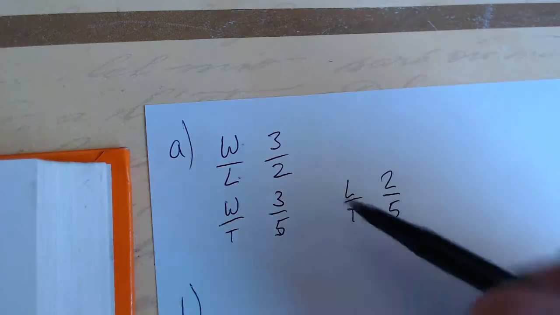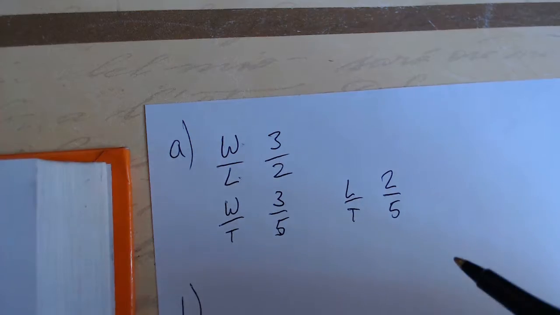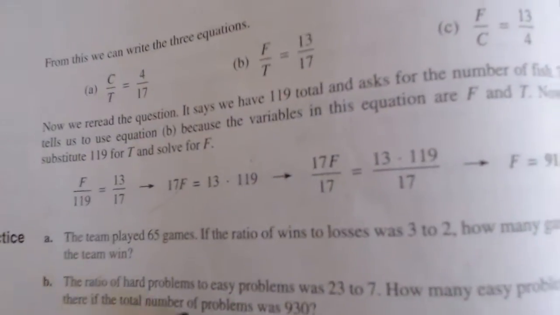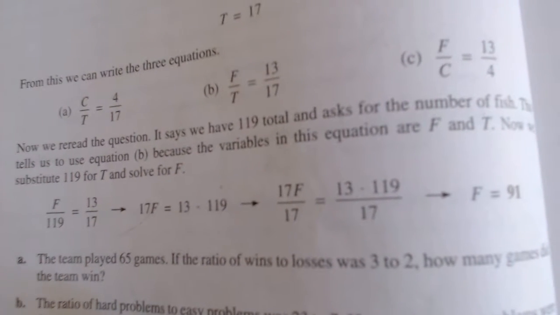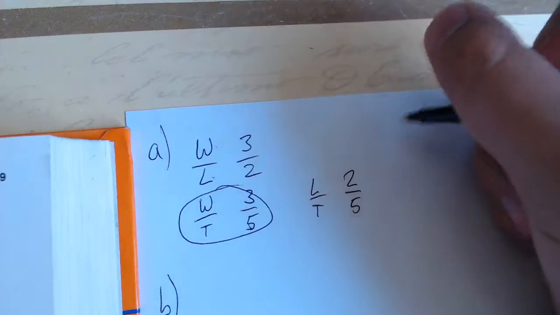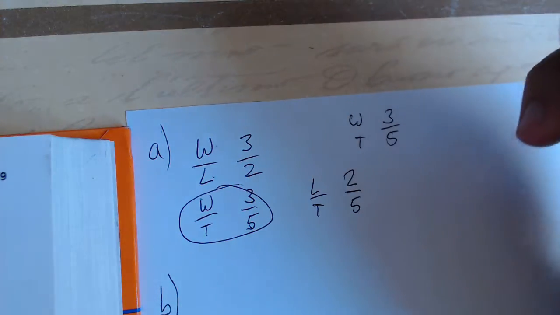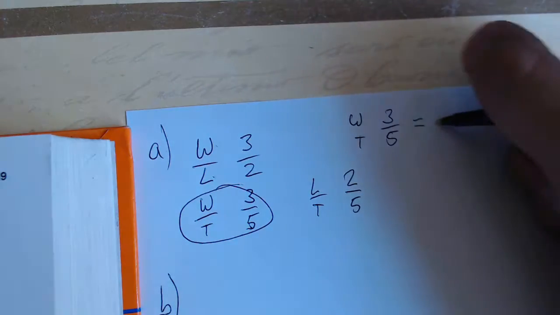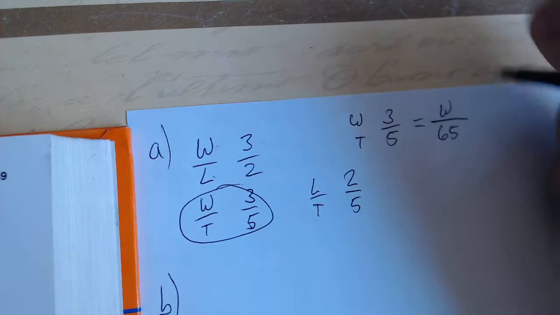Now that we've written our three ratios, we have to figure out which one we need to solve the problem. So we'll go back, read the problem, and find out what they're telling us. They want to find how many games the team won, and they tell us information about the total games played. So we need the ratio that uses wins and total. So if we look back at our three ratios, this is the one we're going to be using. So we'll do 3 over 5, and that's wins to total. And they tell us they played 65 games total. So for the total number, we put 65, and the wins will be our unknown.